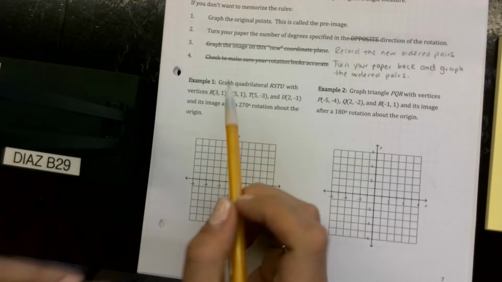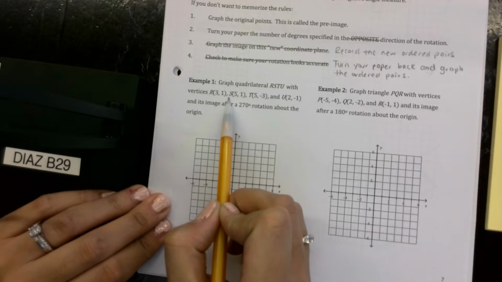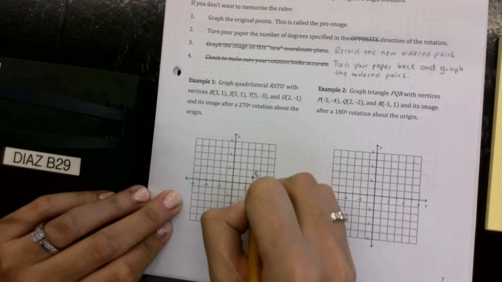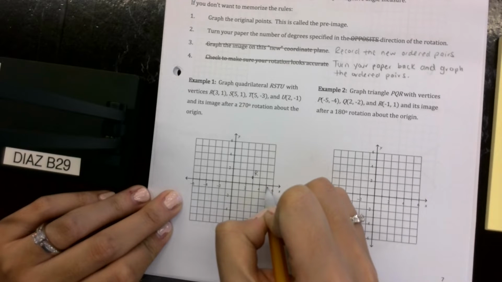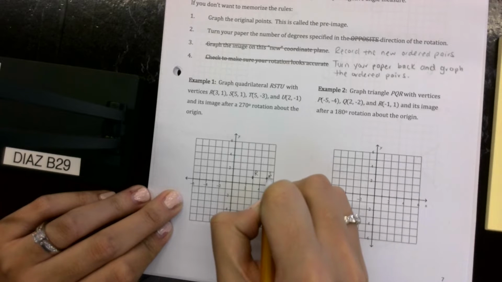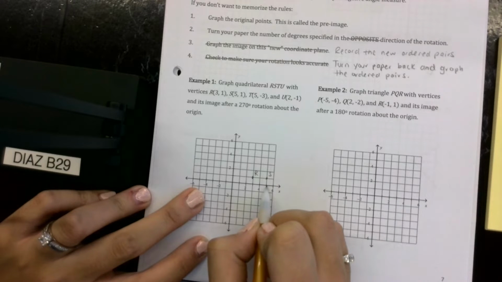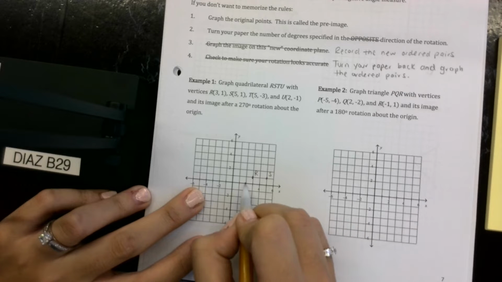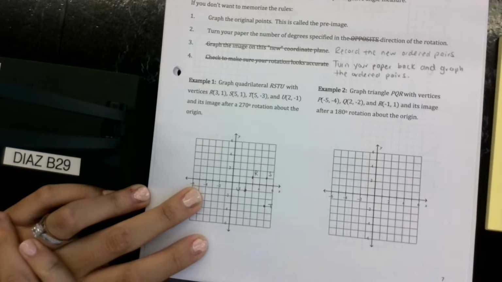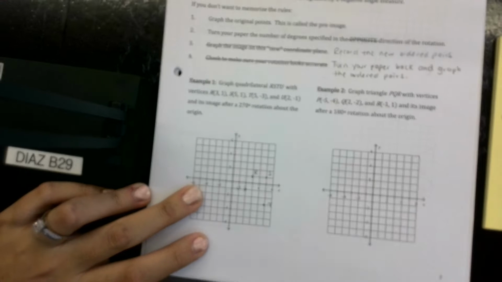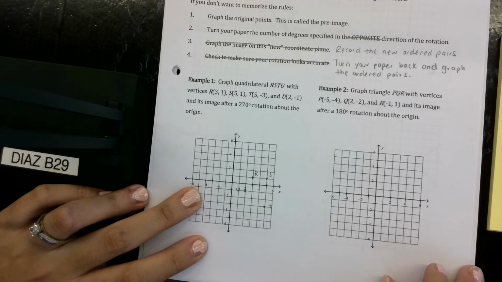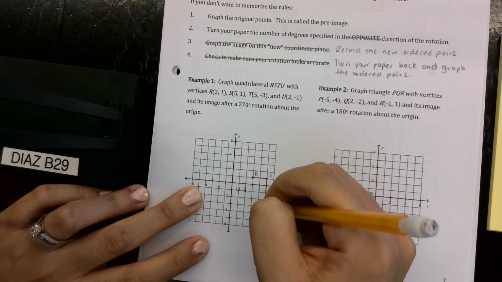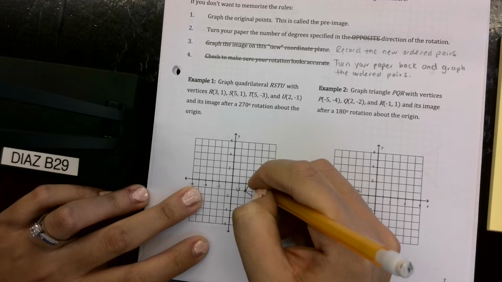So first thing we want to do is graph the original, the pre-image. So R is 3, 1. Here's R. S is 5, 1. There's S. T is 5, negative 3. That's T. And U is 2, negative 1. Let me try to make this a little clearer. Okay. So there's my picture, there's my pre-image, my object, my quadrilateral.